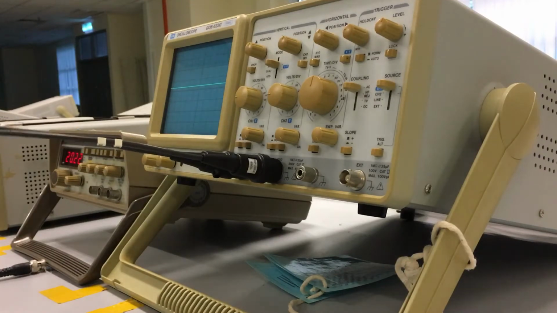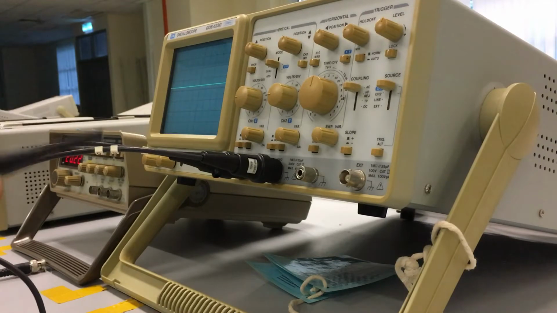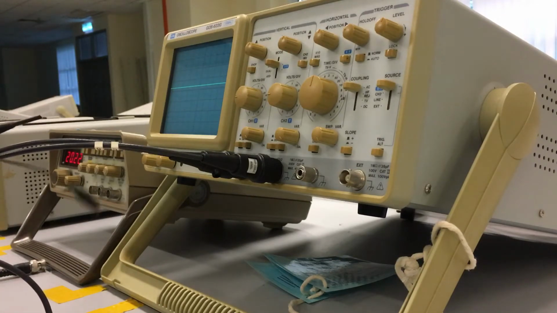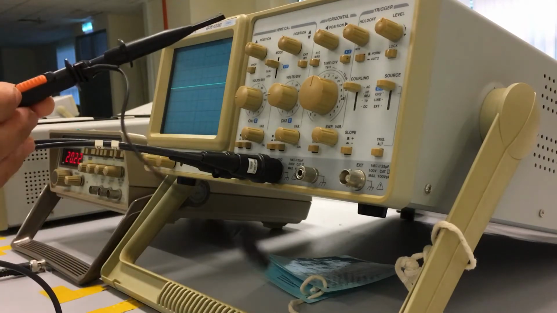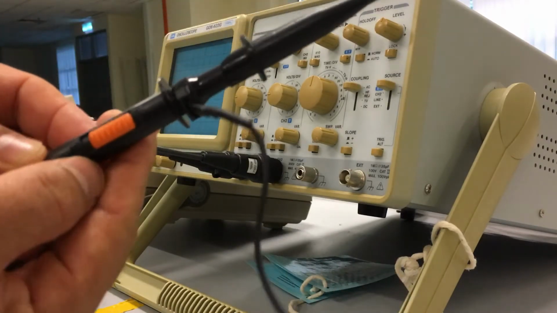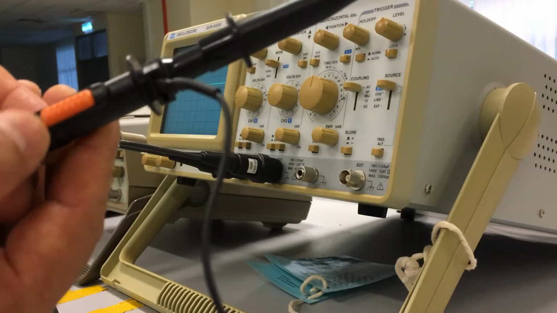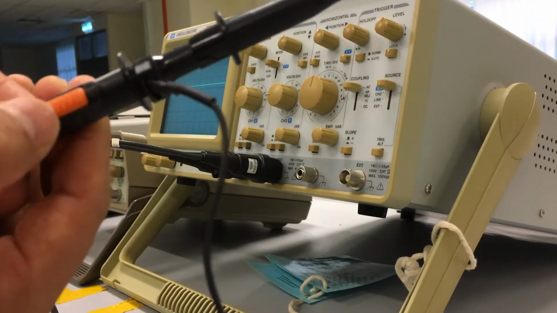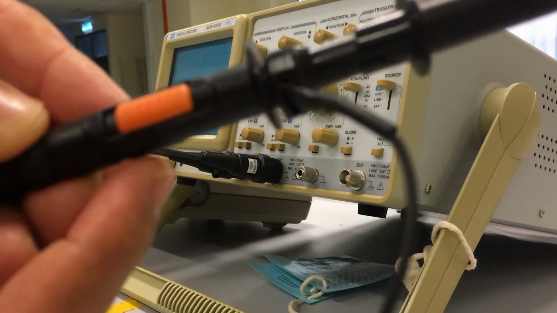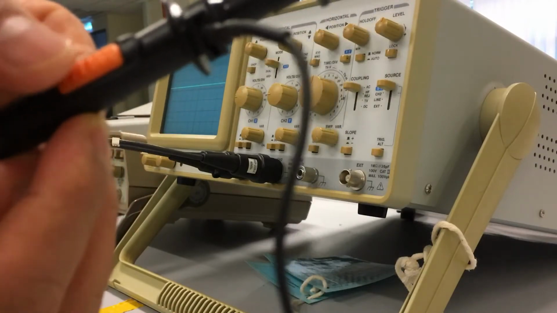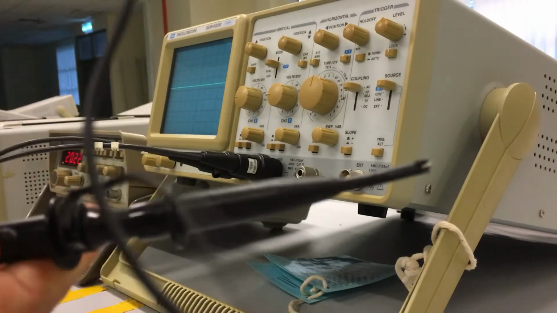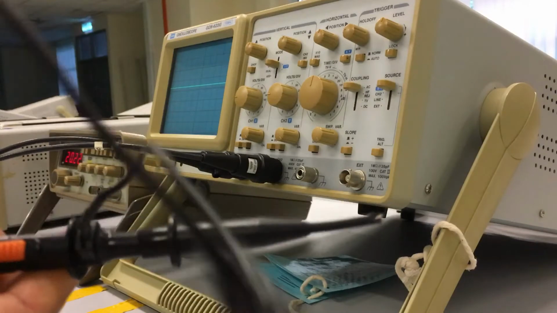So after you connect the probe to the oscilloscope, you need to calibrate the probe. Before you calibrate the probe, make sure you check the scale on the probe. Make sure it's times 1, not times 10. If it's times 10, you change it to times 1. So both are times 1.